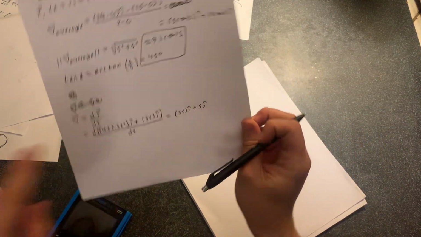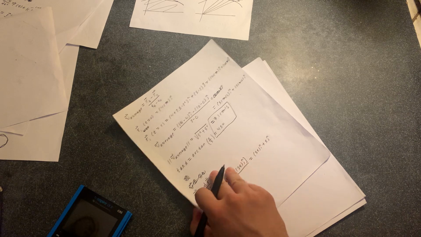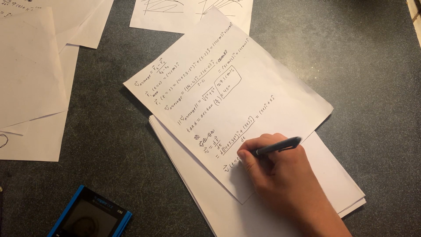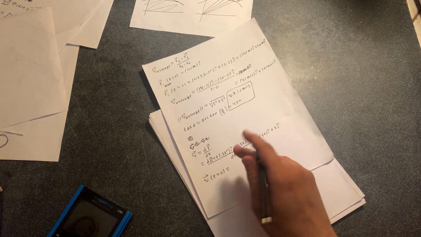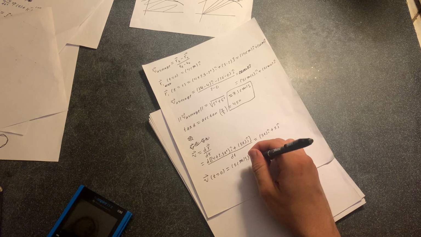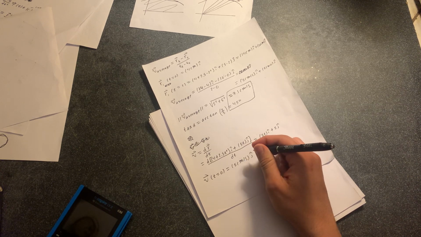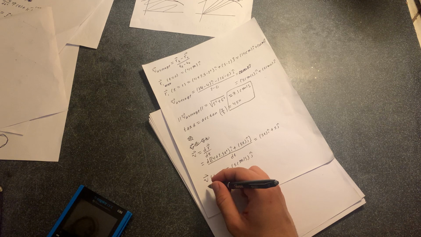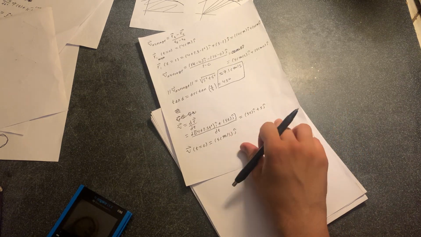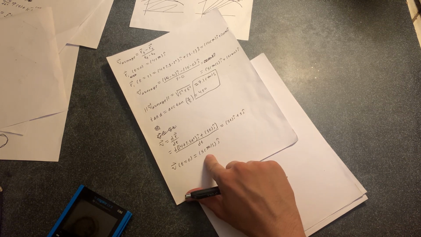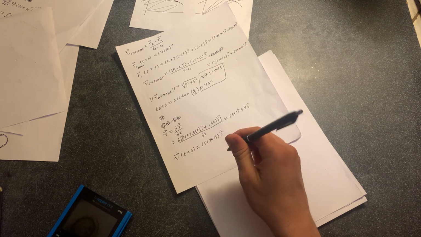Because there's no t, this is 0, basically what they're showing you. So v of t equal to 0 is, I take it back, this is your answer: 5t i hat plus 5 j hat. v of t equal to 0 is 5 centimeters per second j hat.